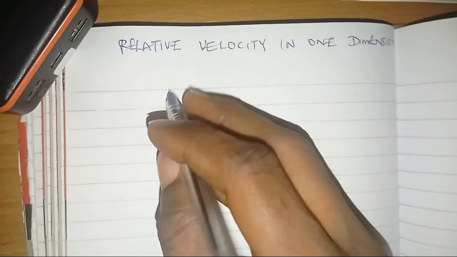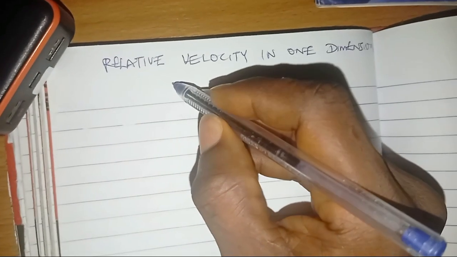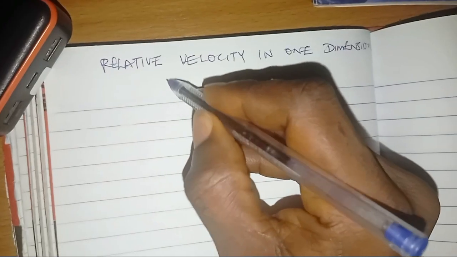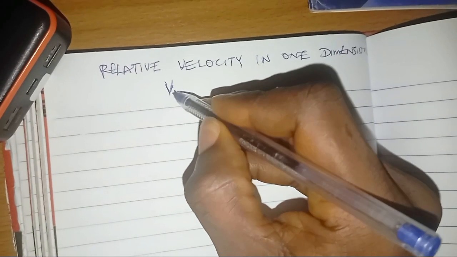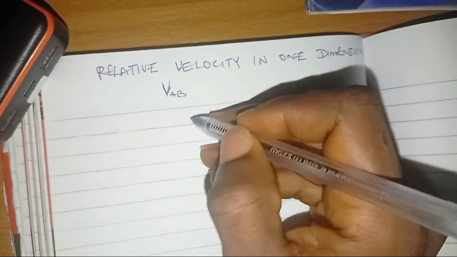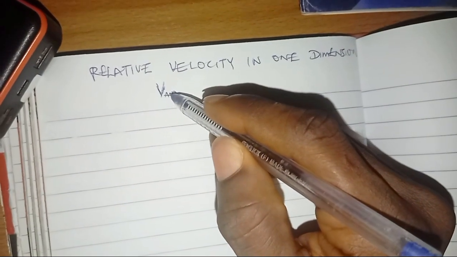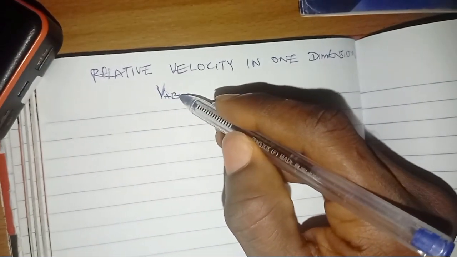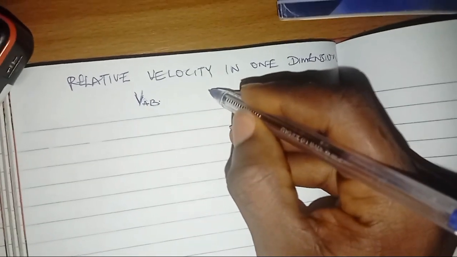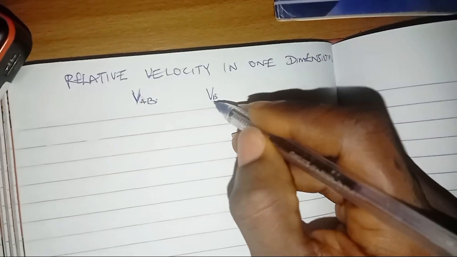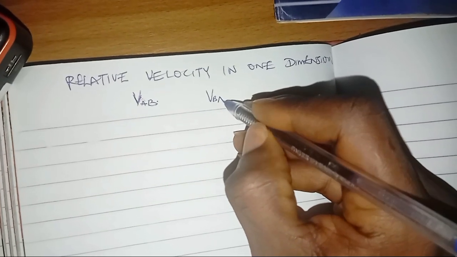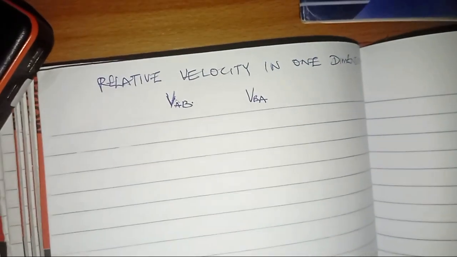So see, when you hear relative velocity in one dimension, first of all, you know that relative velocity is simply the motion of a body, or you say the velocity of a body, let's say A, as observed by B. So the relative velocity of A is simply the motion of A that is observed by B, while the relative velocity of B due to A is simply the motion of B as observed by A.